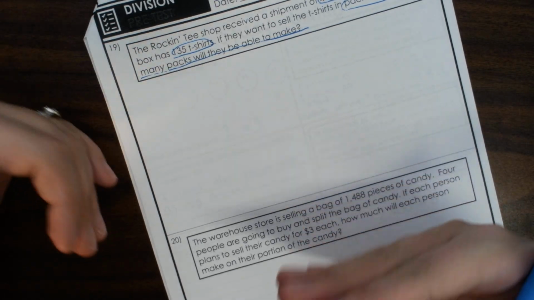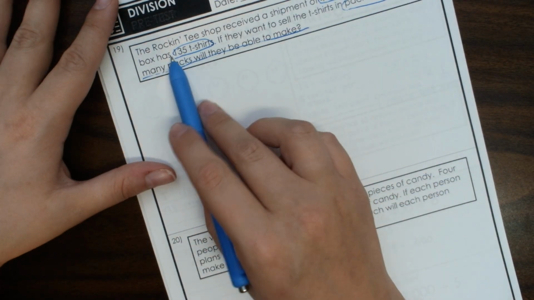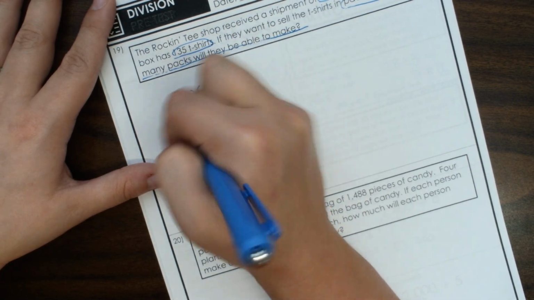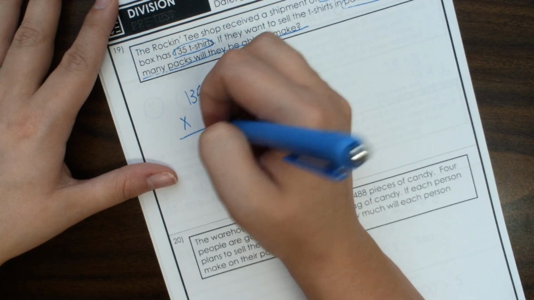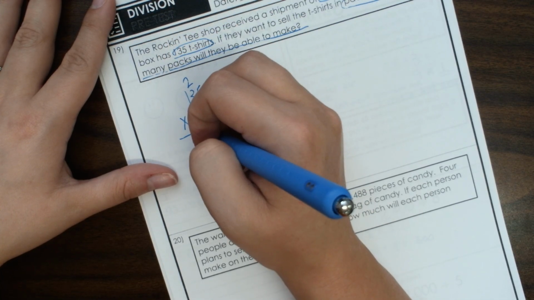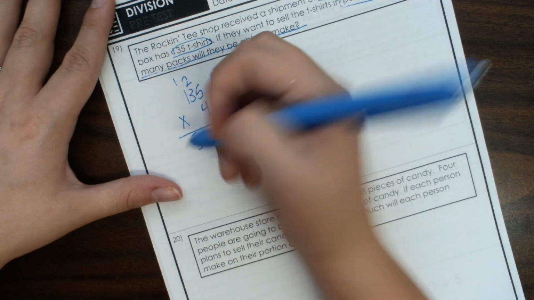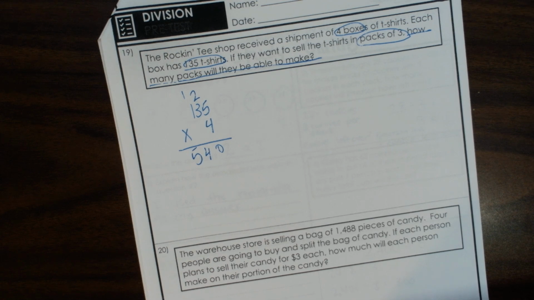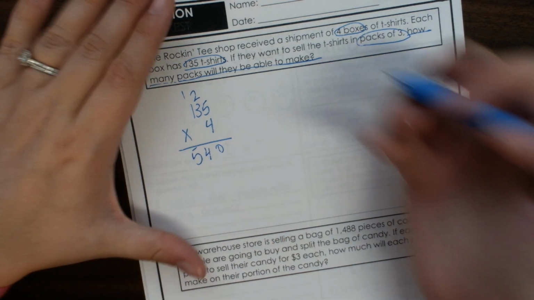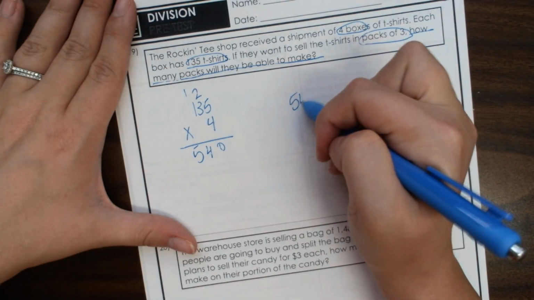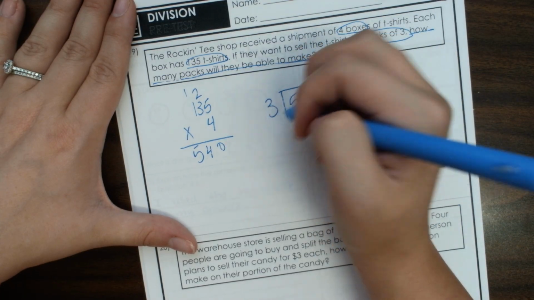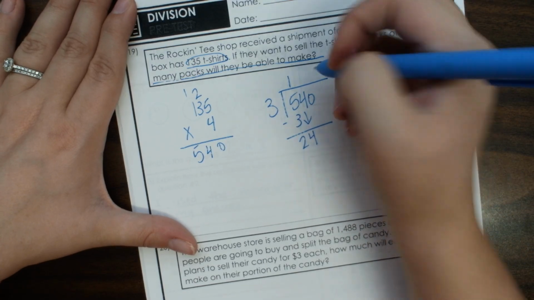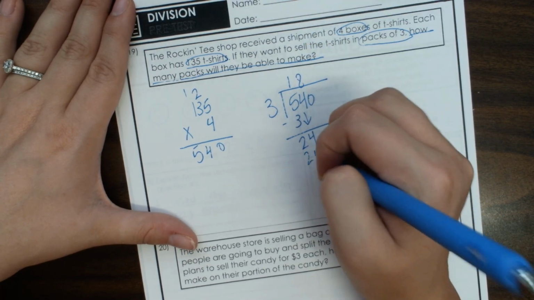So if they have 135 t-shirts in 4 boxes, they're going to do 135 times 4, and they will get 540. And then they're going to make packs of 3. Sorry about that. They're going to make packs of 3, so they're going to take 540 and divide it by 3. And bring down my 4. And then that would be 8, 24.